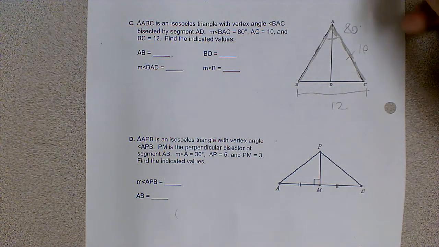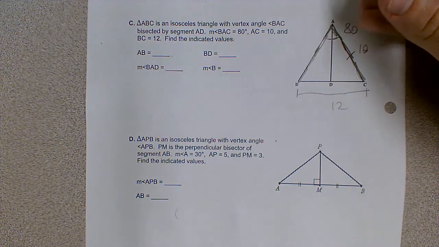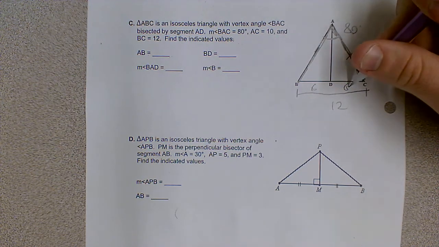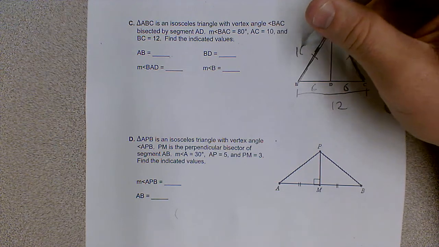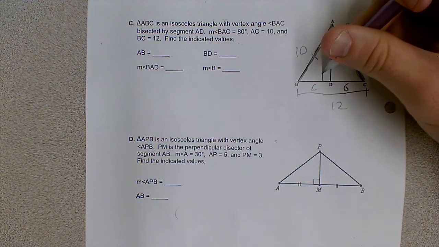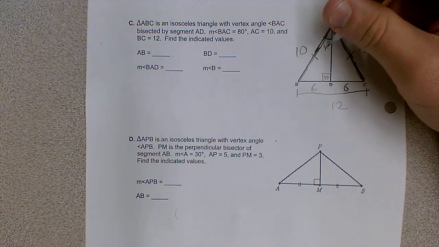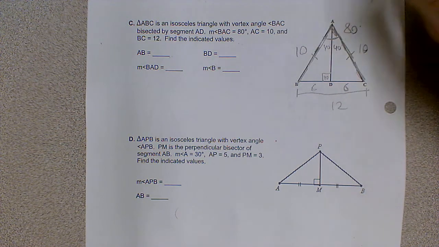Okay? I'm going to go ahead and fill in the rest of my information. This has to be 6. This is also 6. The length of this side is 10, and I know that this here is a right angle, so it's 90 degrees. I'm also going to fill this in as 40 and this in as 40.